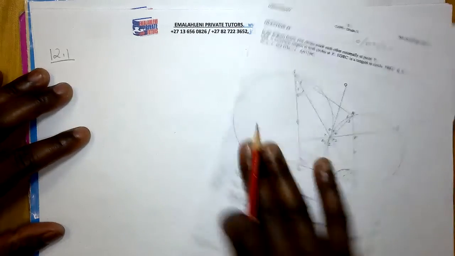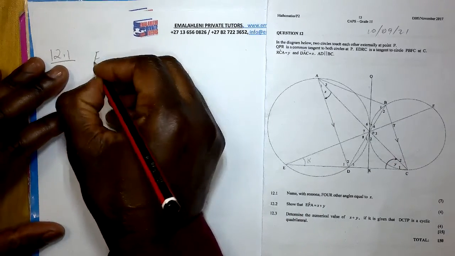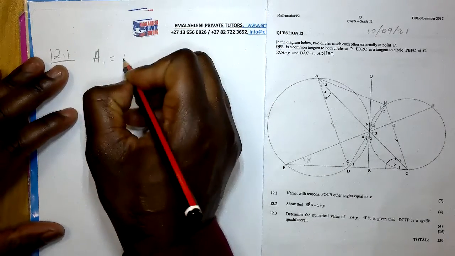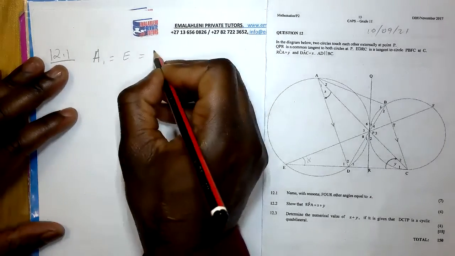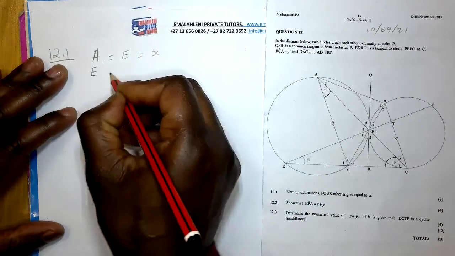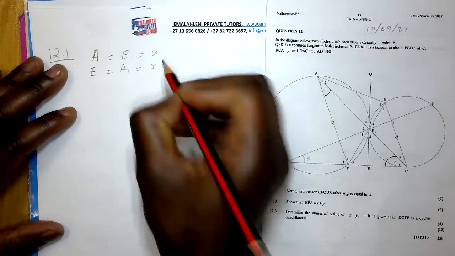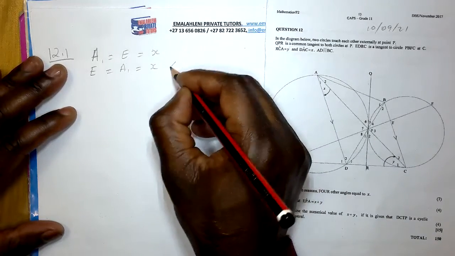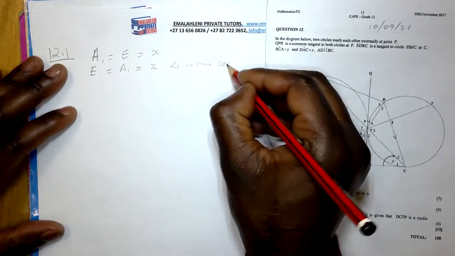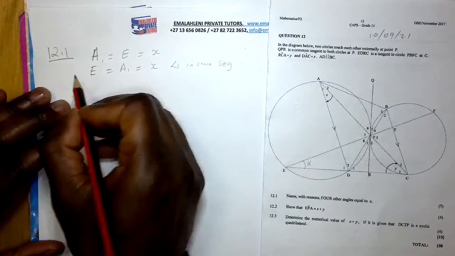Let's start with A1. A1 is equal to E, which is equal to x. Angles in the same segment. That's the first angle.